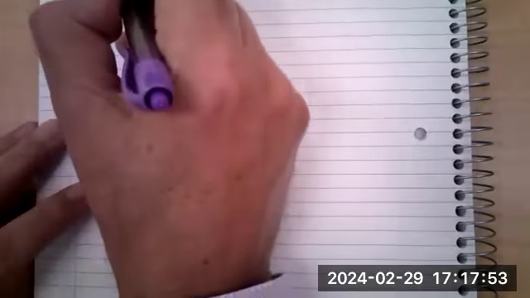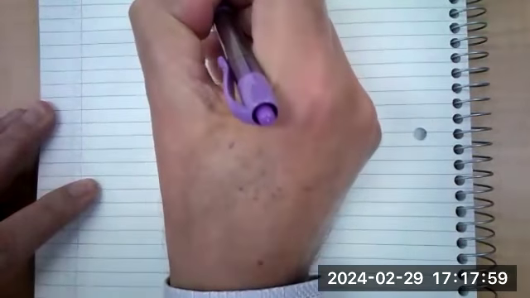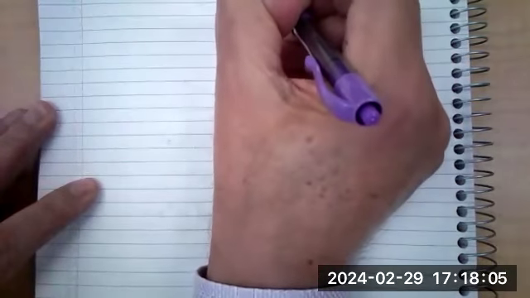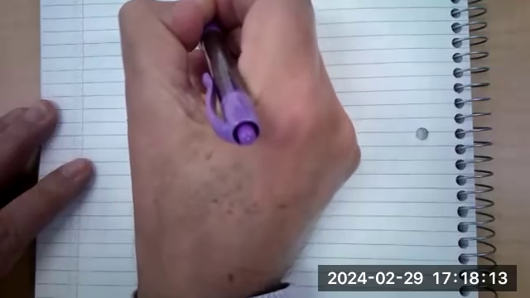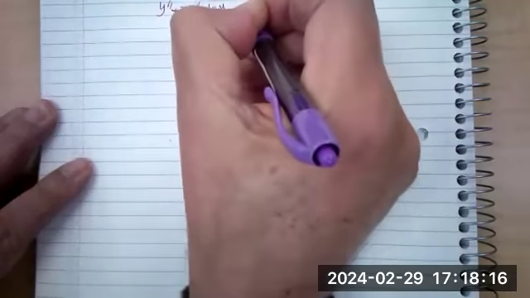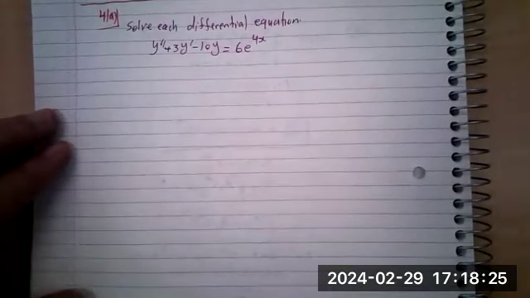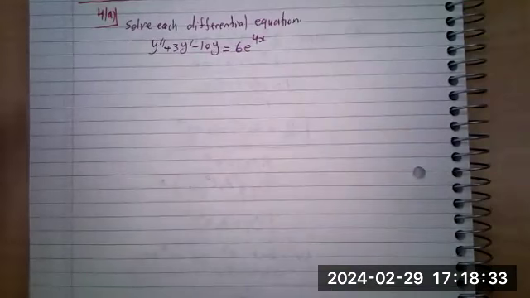There you are. Solve each differential equation, or the one that I'm going to solve. The 4A is this one: y double prime plus 3y prime minus 10y equals 6e to the 4x. You recognize that this is a linear differential equation with constant coefficients. First thing to do, you have to do the homogeneous one. You have to find the YC and the YP. YC plus YP is the final answer.